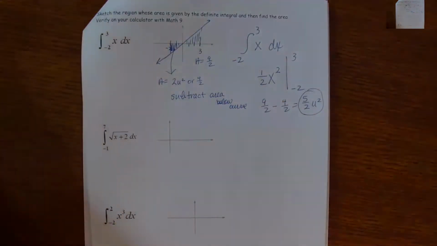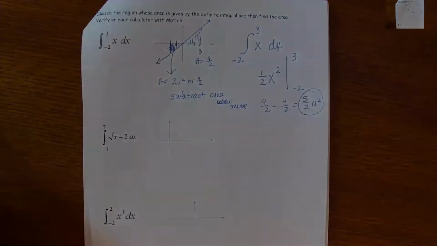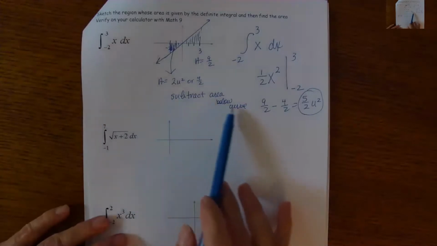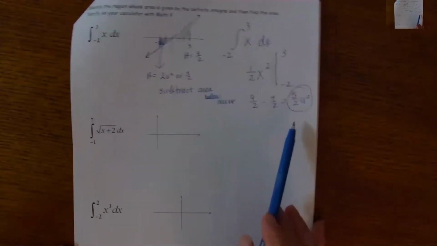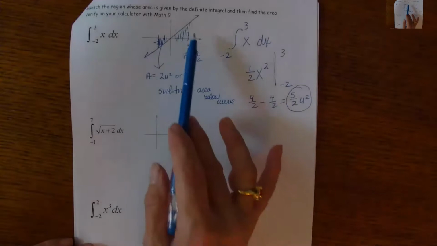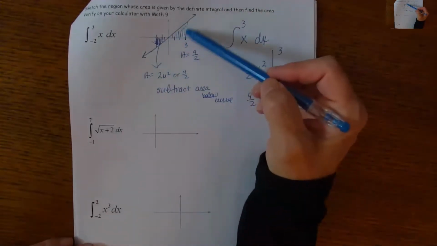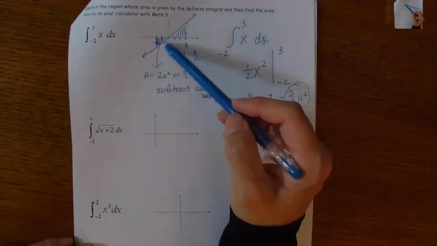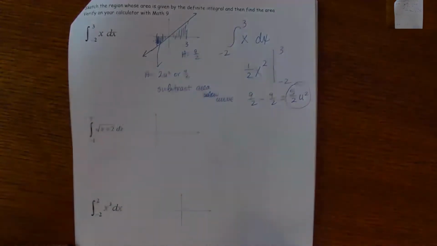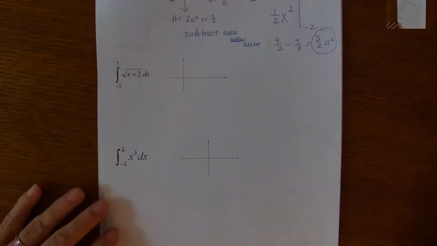So I like this problem. So you see that relationship? I want you to notice that the calculus answer is correct. So this lets you know when I'm above the x-axis and when I'm below the x-axis, right? All right. You notice that relationship.